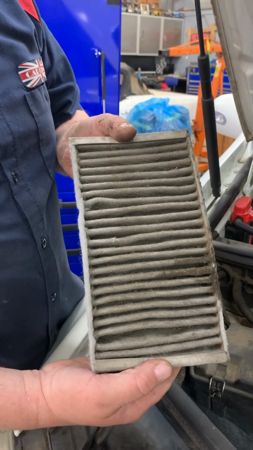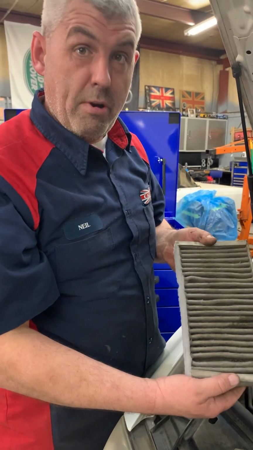In this one, we can see it's really very dirty. This is probably something we would recommend changing.